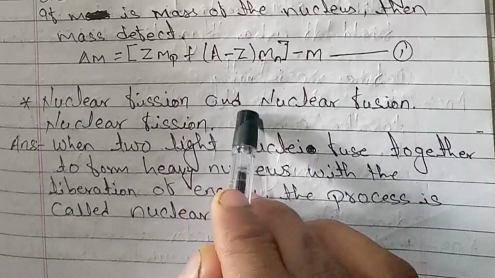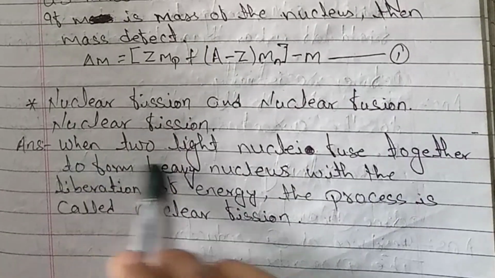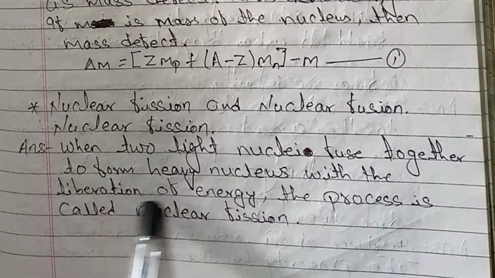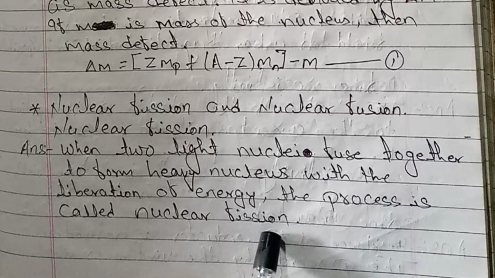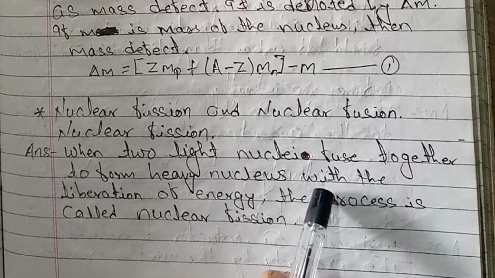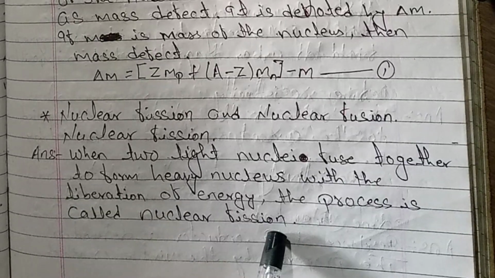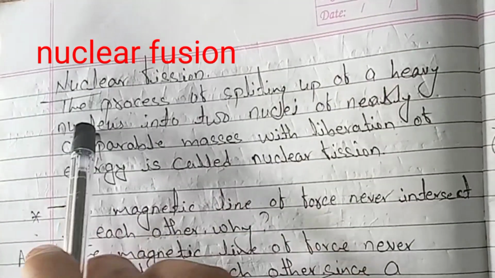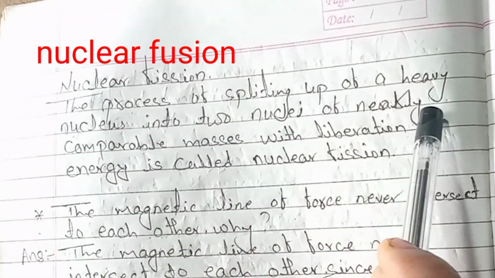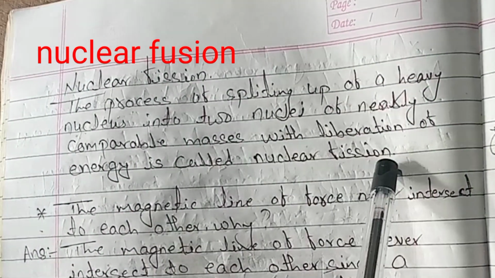Define nuclear fission and nuclear fusion. When two light nuclei fuse together to form a heavy nucleus with the liberation of energy, the process is called nuclear fusion. Nuclear fission is the process of splitting of a heavy nucleus into nuclei of comparable mass with the liberation of energy.